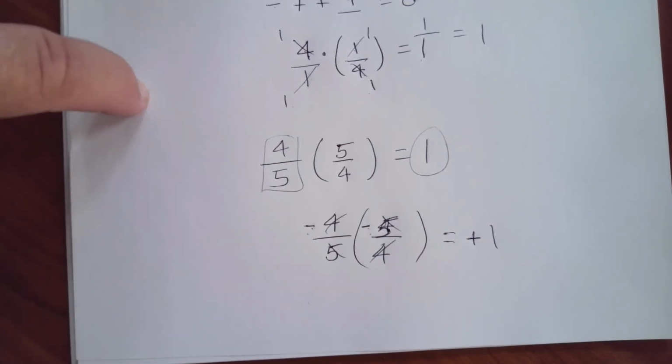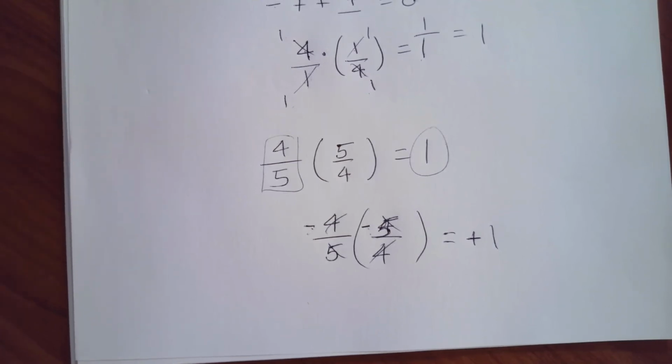I said the inverse is the second most powerful property. Can anybody guess why?